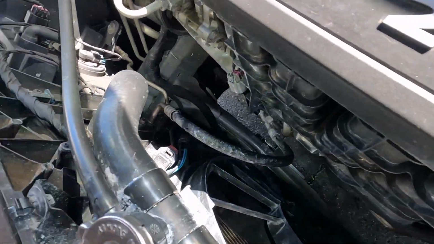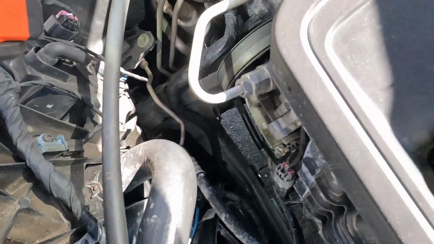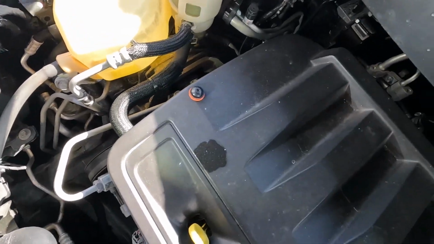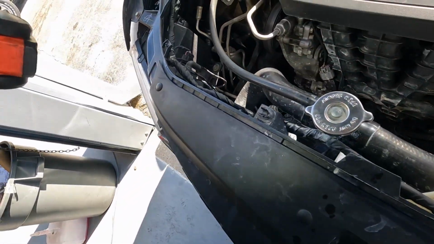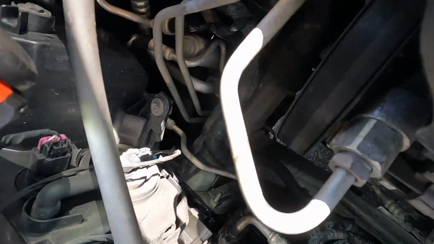I'm gonna take a look. Could have been something as simple as they worked on it themselves and they don't know there's air in it. Could be a blown head gasket. It could also be a radiator leaking. So we're gonna find out. Oh, that doesn't look good.